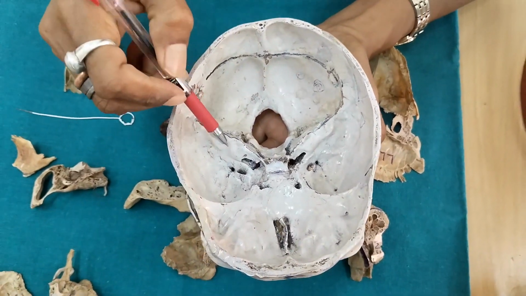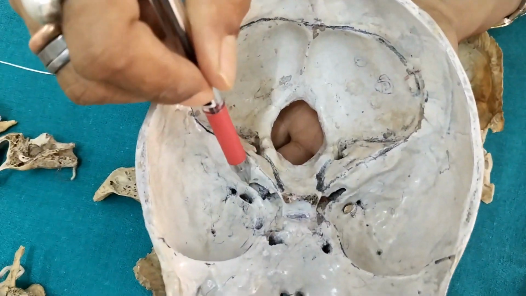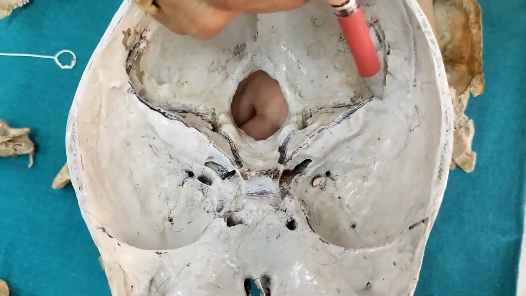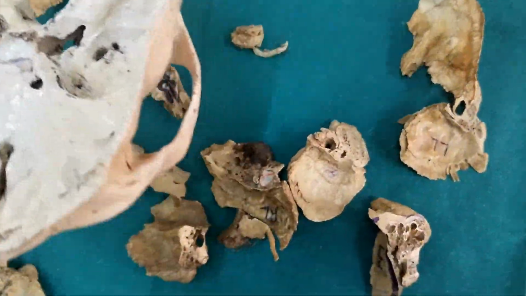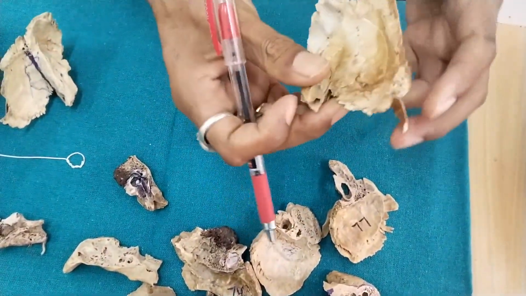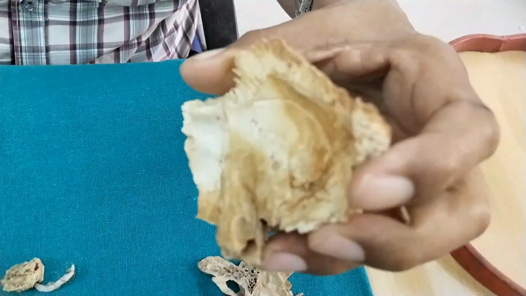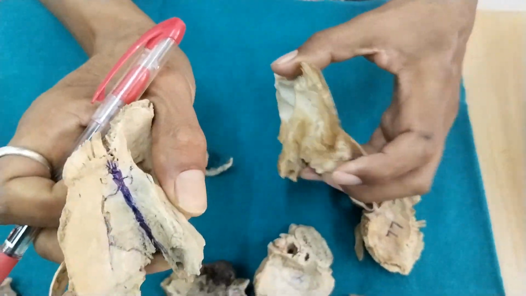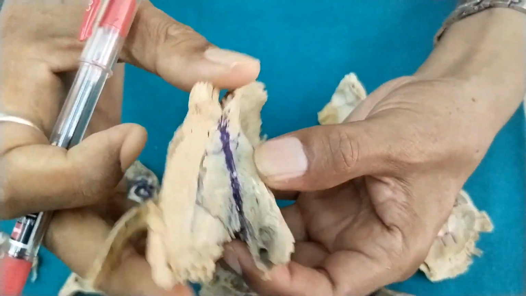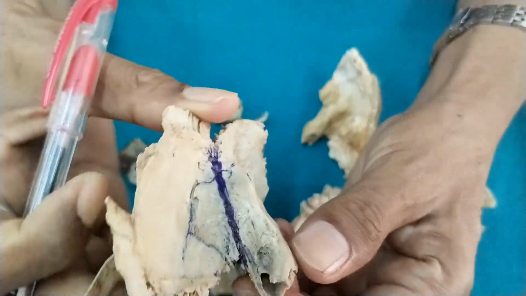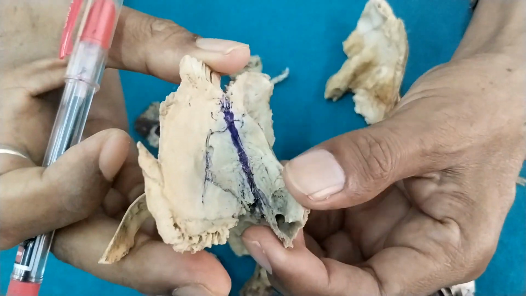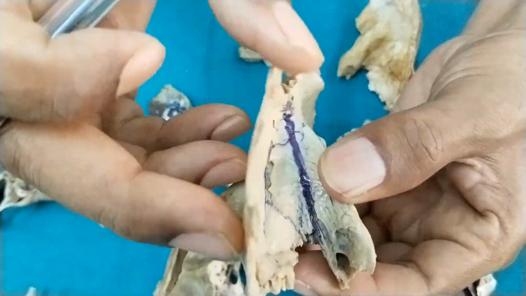This is the temporal bone, the right temporal bone and the left temporal bone. This one is the left temporal bone, and this is the right temporal bone. This is the petrous part of the right temporal bone. This is the squamous part.